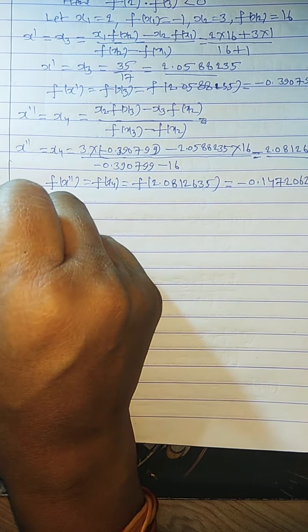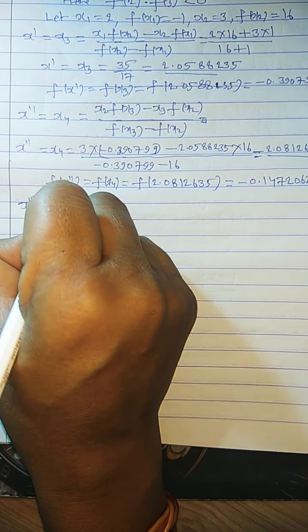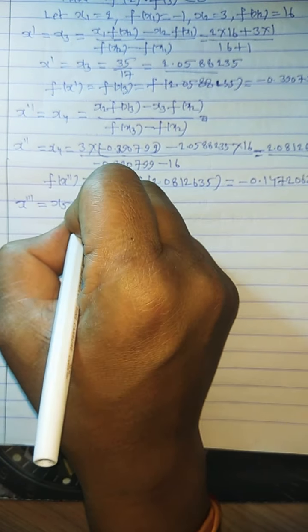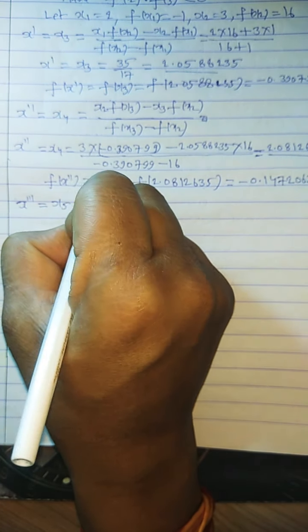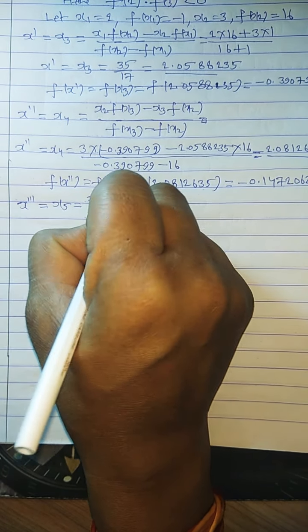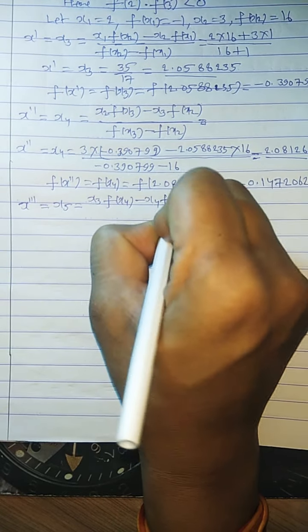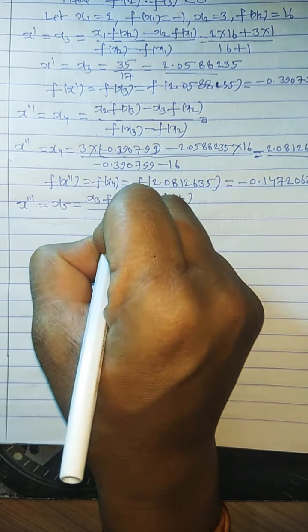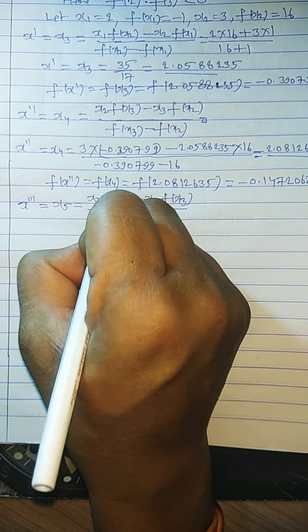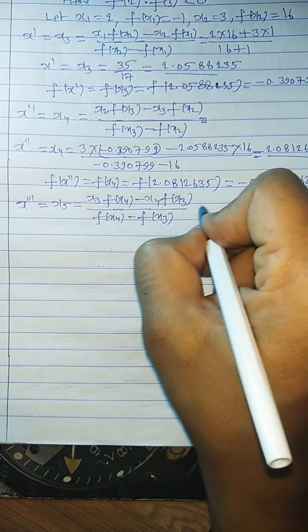Next we calculate the third approximated root, x triple dash, that is x5. The formula is (x3 f(x4) - x4 f(x3)) / (f(x4) - f(x3)).